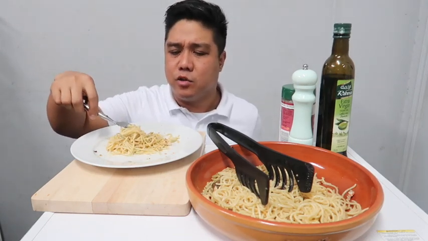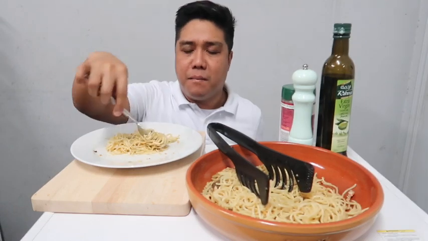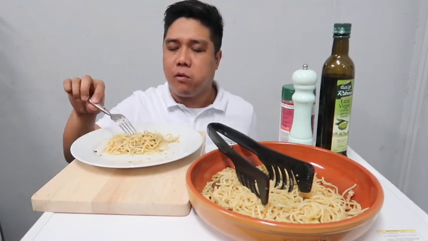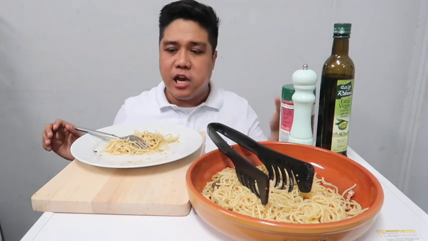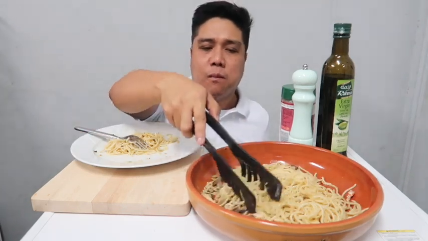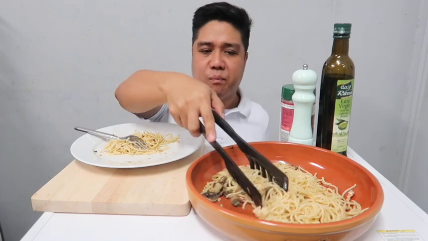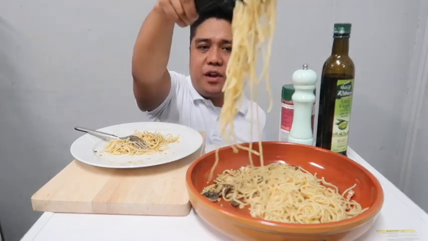Kasi mahilig ako sa pasta, sobra. Mahilig din akong mag-invento ng mga pasta. Kasi maganda pag gusto mo lang, nakaka-explore ka ng mga recipes.